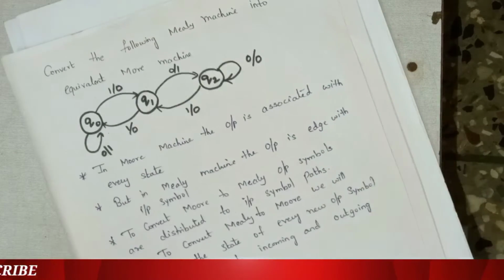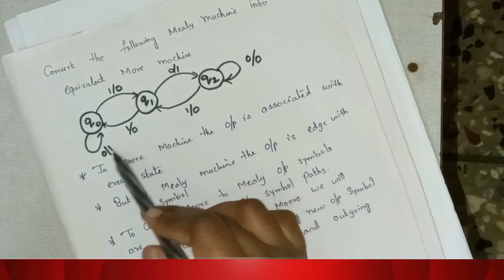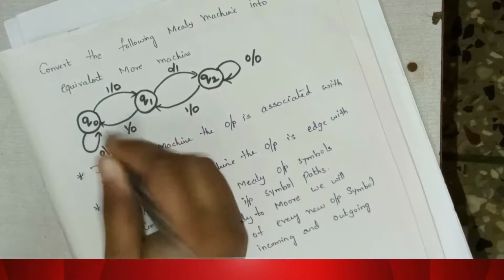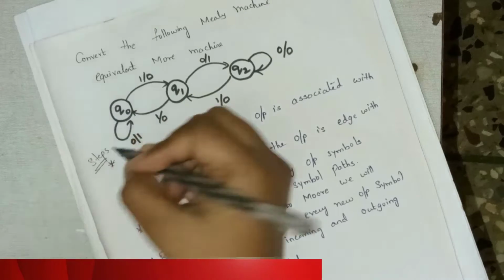Now we are going to discuss how to convert a Mealy machine to a Moore machine. Okay, let us see the steps to convert a Mealy machine to a Moore machine.